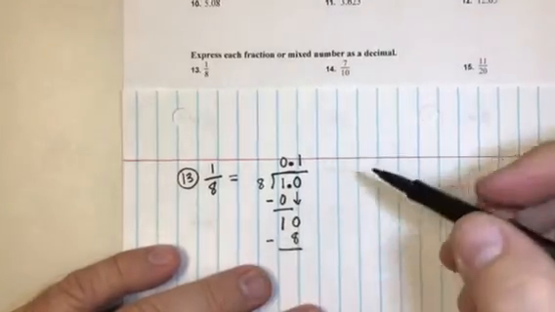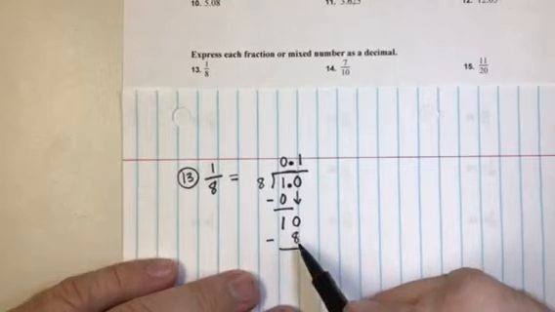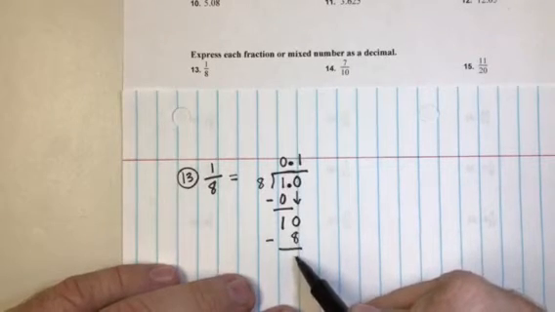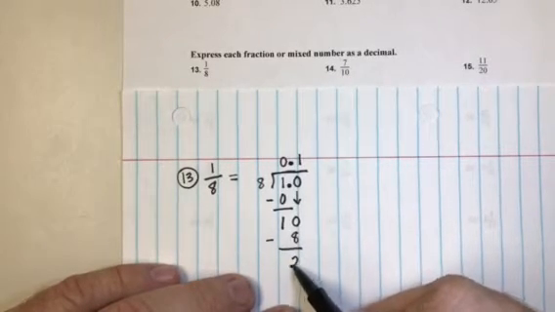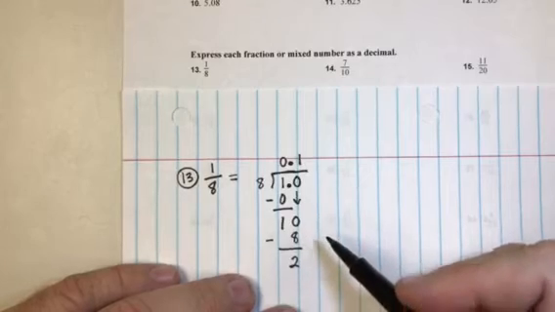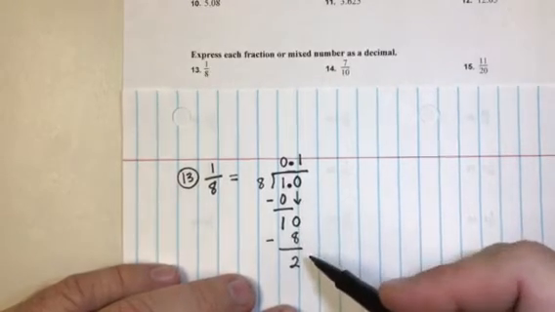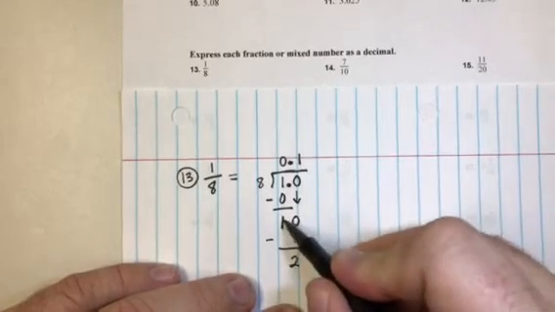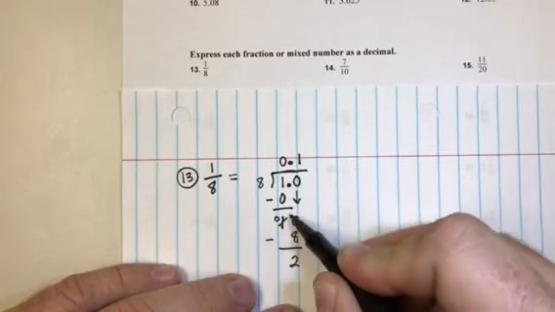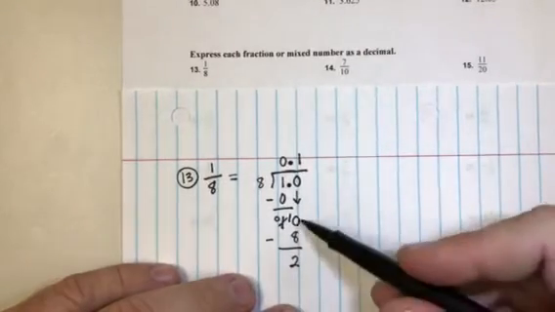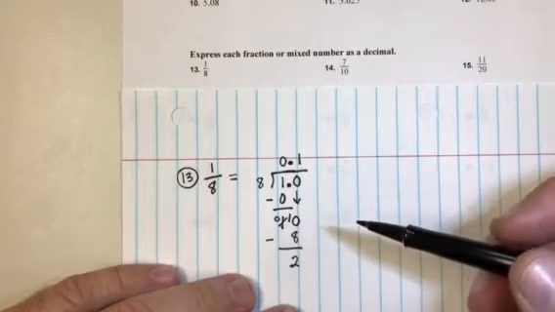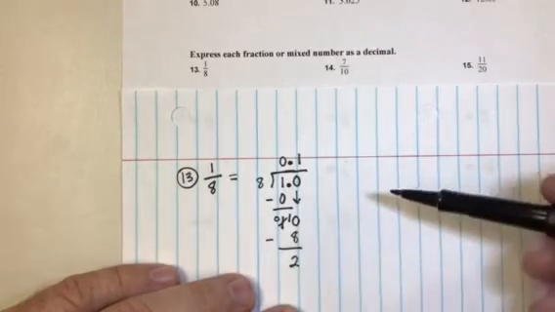We do our subtraction. Now, in 6th grade, I will just generally write 2 here. They should recognize that 10 minus 8 is 2, but I still have students that will want to go and borrow because they're just so used to doing it. So whatever works for you, but it is 2.